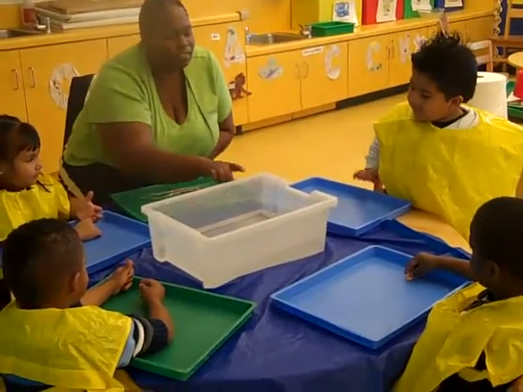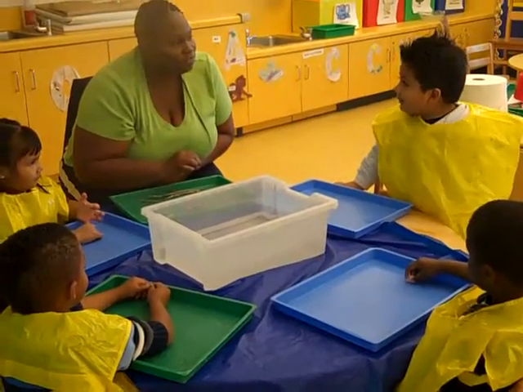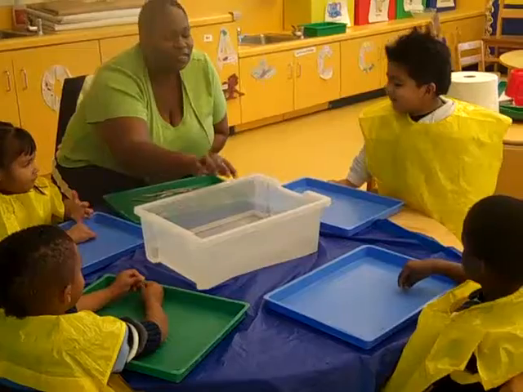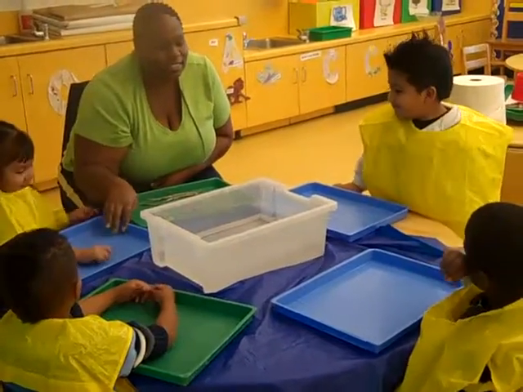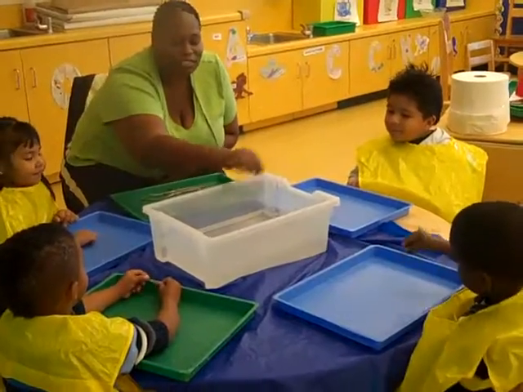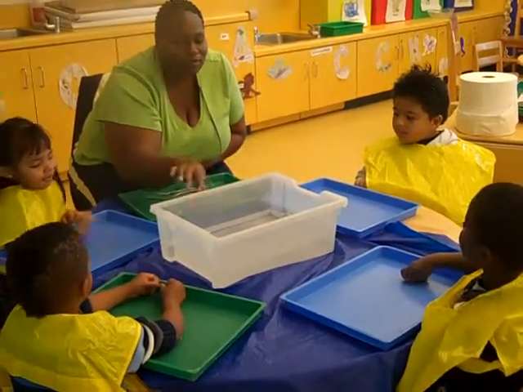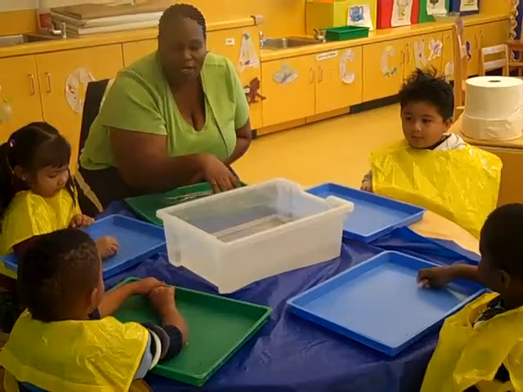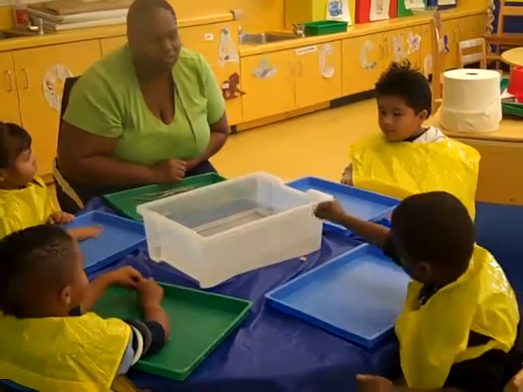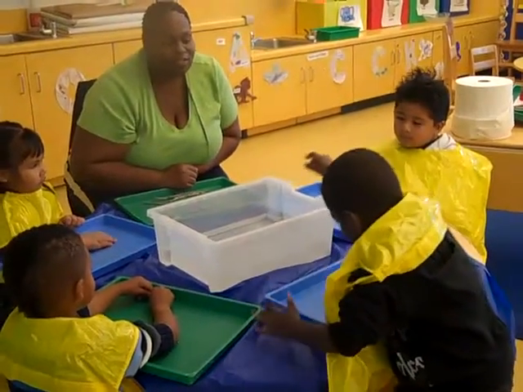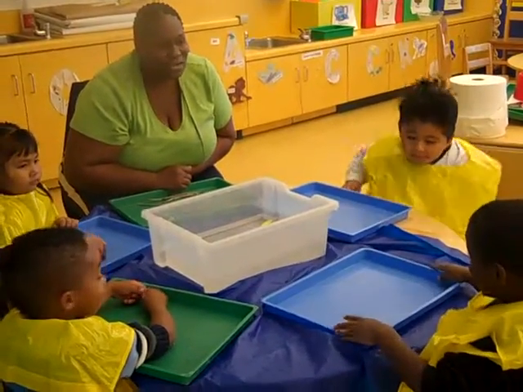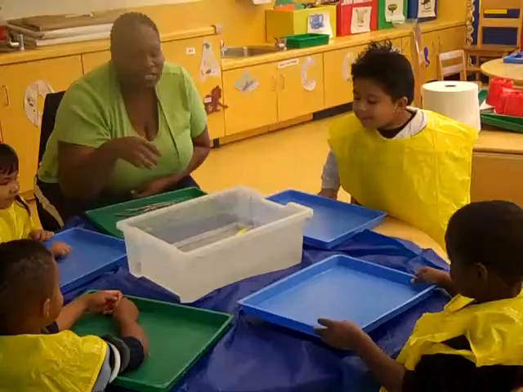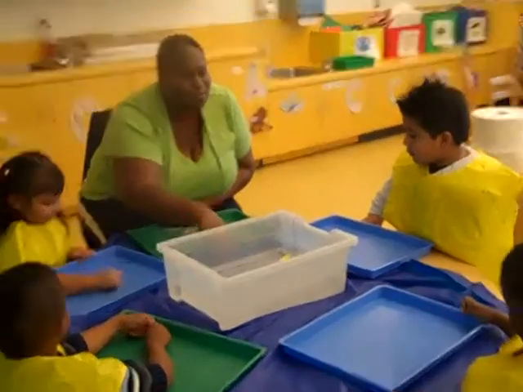Good job. What is that feather doing? Is it sinking or is it floating? Is it at the top or is it at the bottom? It's floating on top of the water. That means it's going to stay on top and not go to the bottom. Go, Anthony. Let me see what yours does. It just fell to the bottom. That means it sank all the way to the bottom of the water.